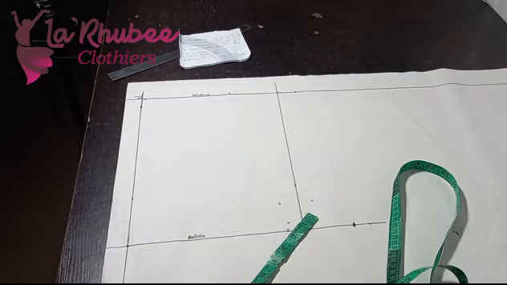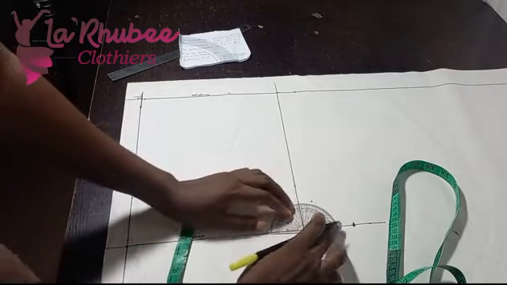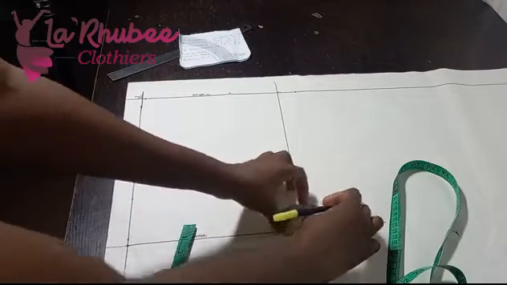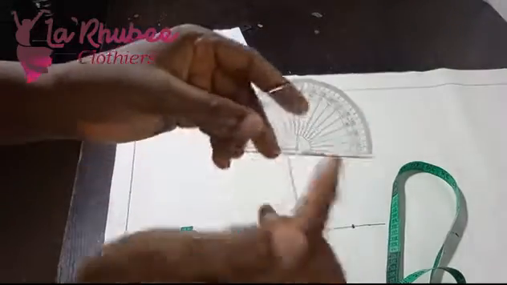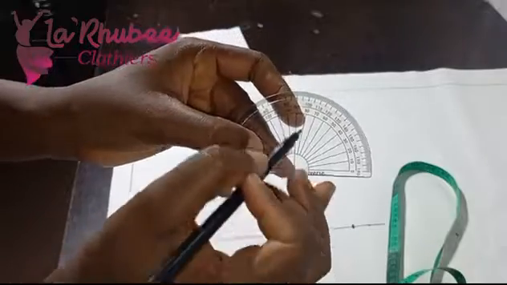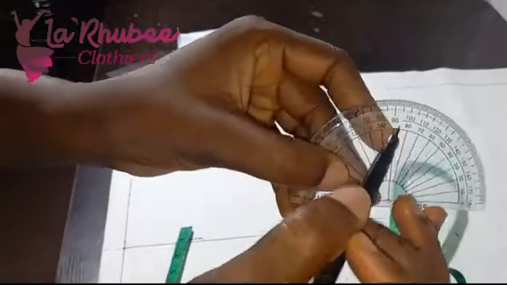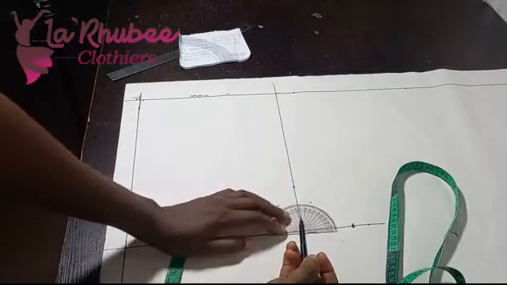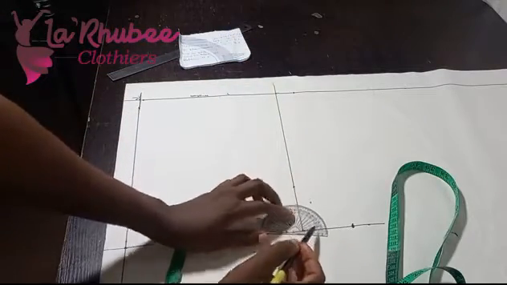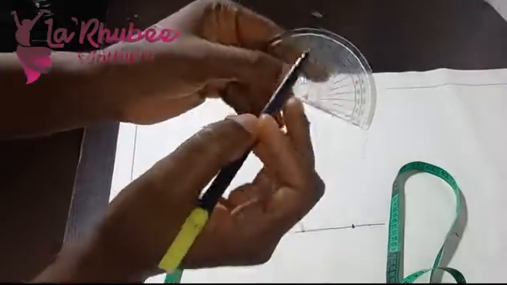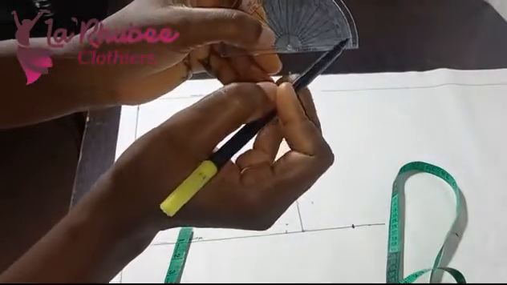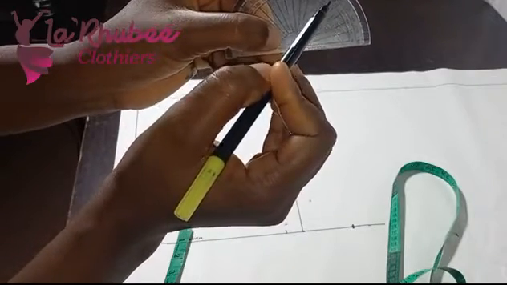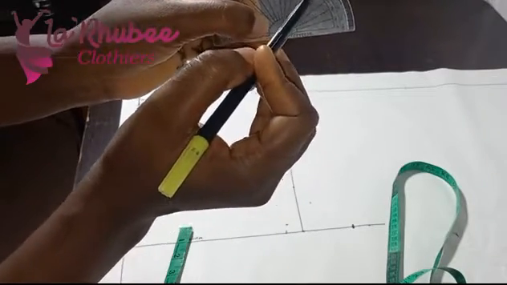So I'll need my protractor to get my angle 45. Okay, so remember, this is how you place your protractor. You can see this straight line here that is marked 90. So this straight line will be on this straight line. So I'll place the straight line and then look for 45. This is 40, and then this is 45. The midpoint between 40 and 50 will give me 45.